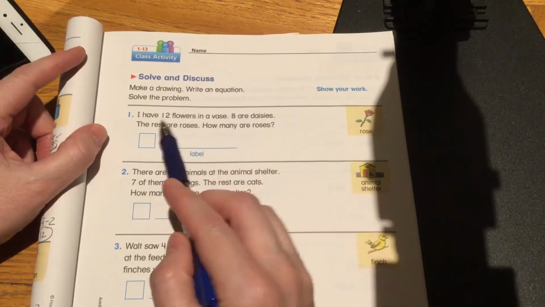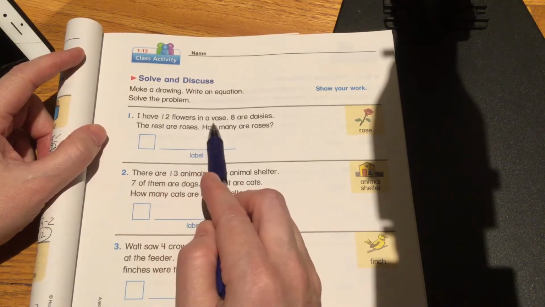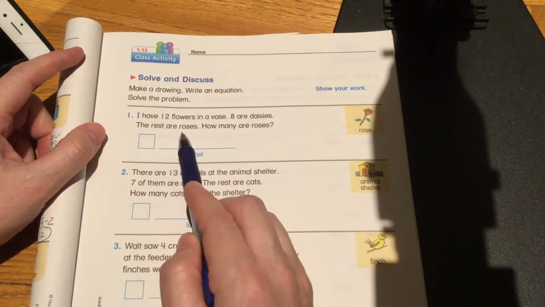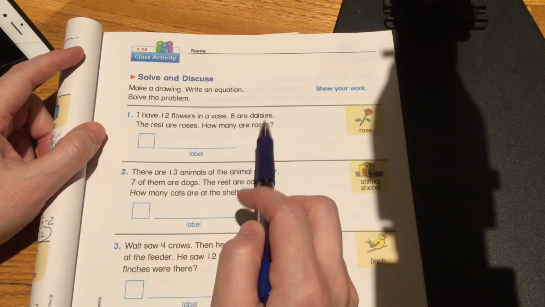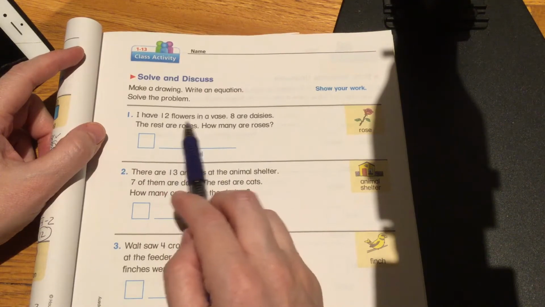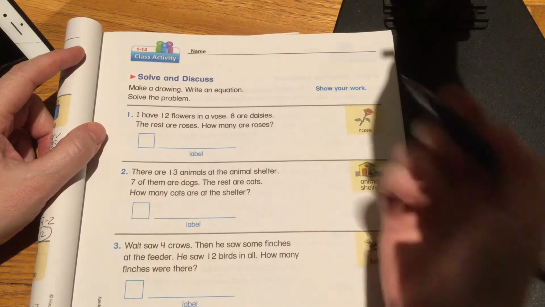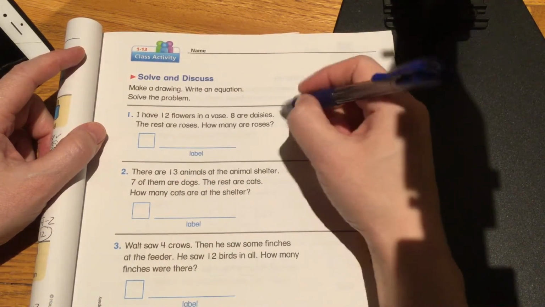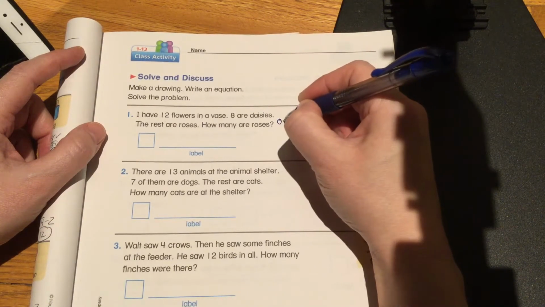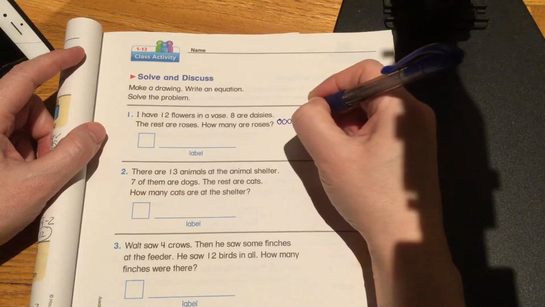All right. I have 12 flowers in a vase. 8 are daisies. The rest are roses. How many are roses? Okay. So the big category is flowers, right? I know that there's flowers in a vase. All right, so I'm going to draw 12 circles to start.